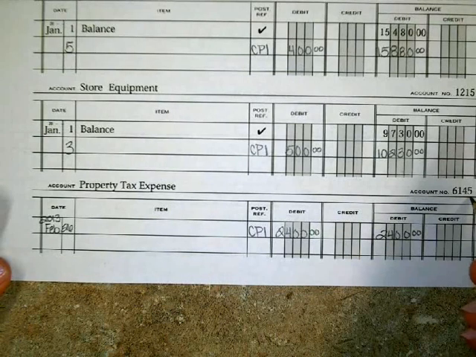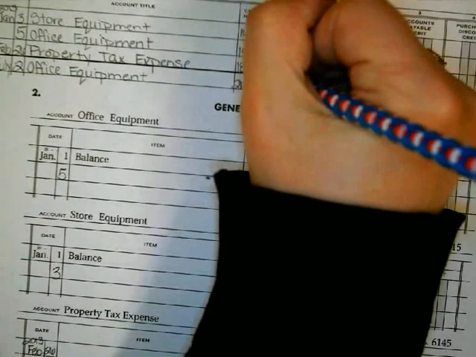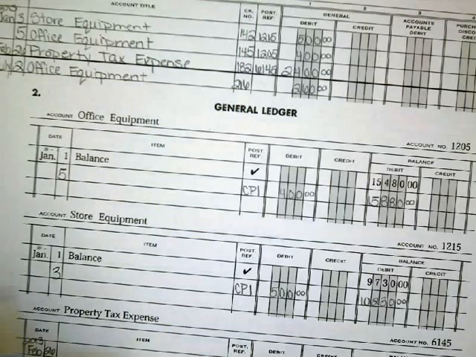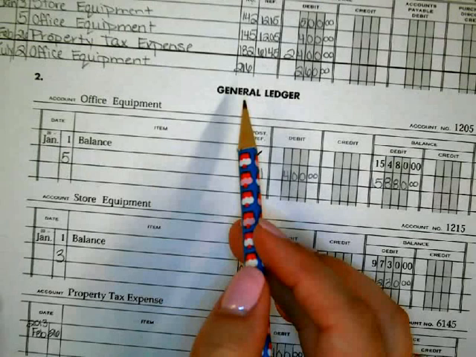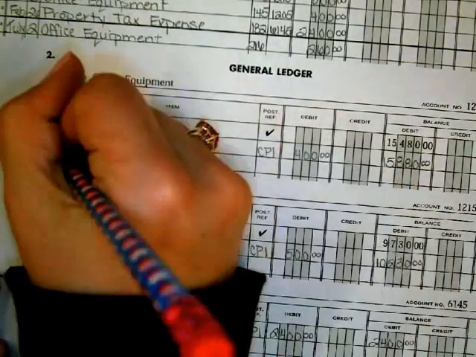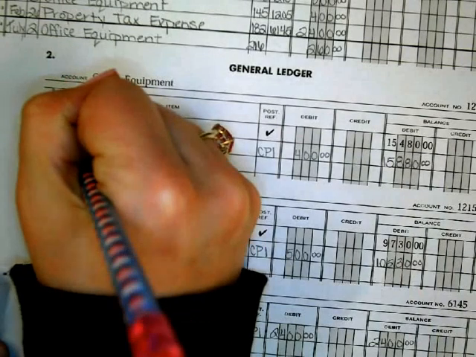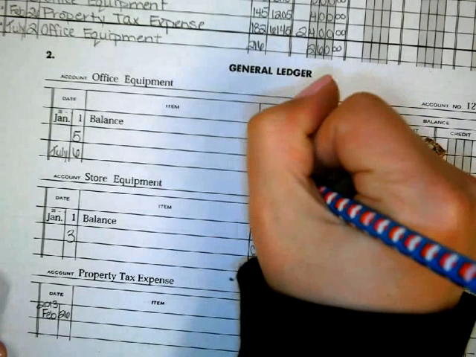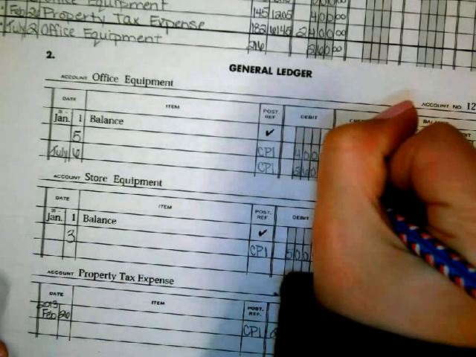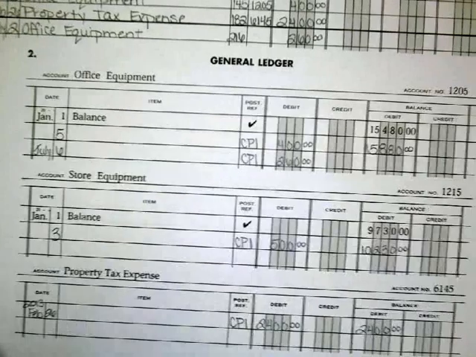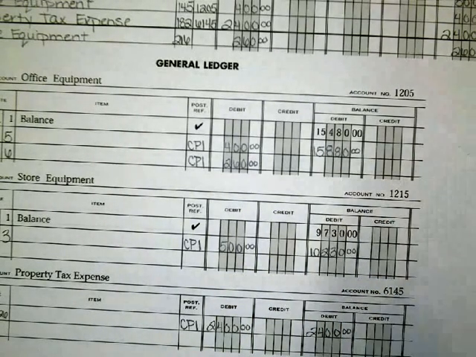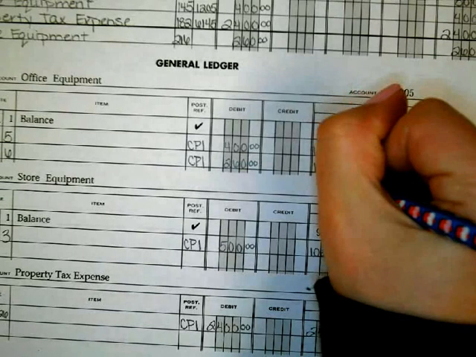And then my last one, my office equipment, that was on July 2nd. So here I need to make note of that too, that's July now, 2nd. Cash payments journal, page 1. And that was a debit of $260. And I need to find my new debit balance. And that is $16,140. Then I'm going to bring that number, my account number, 1205, up to my cash payments journal.